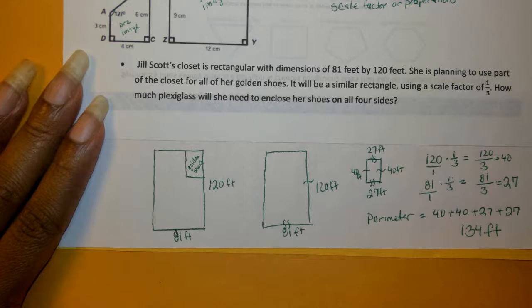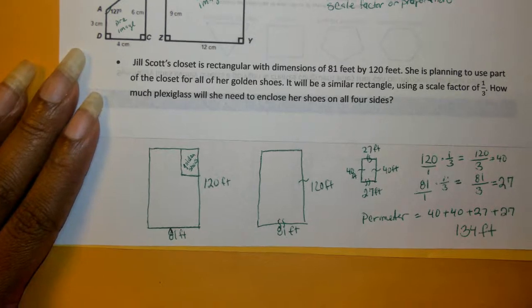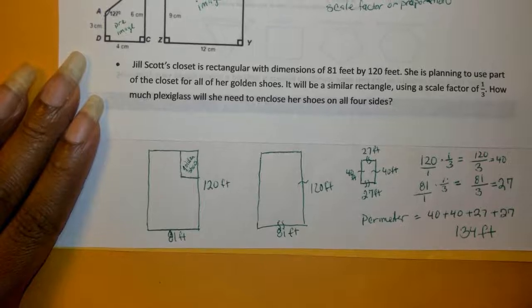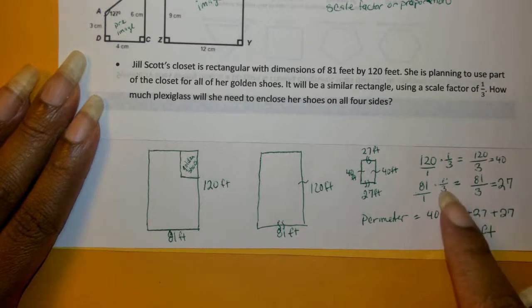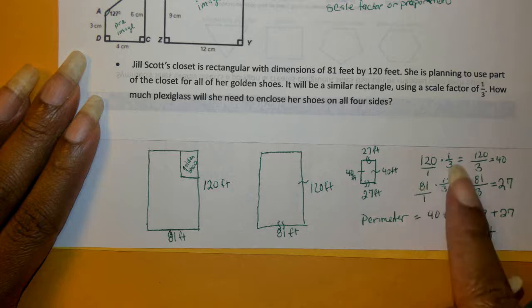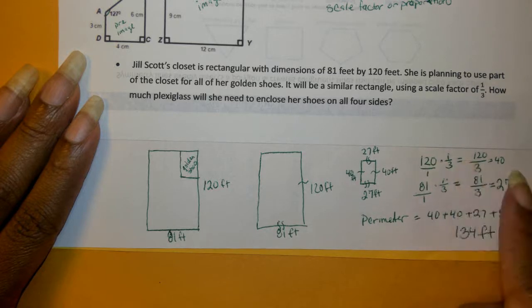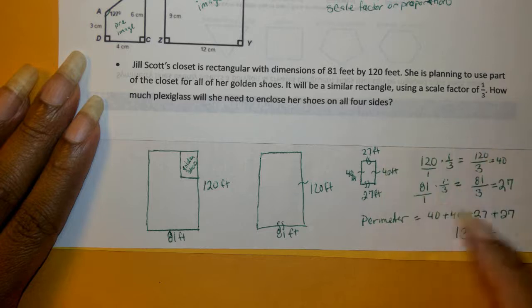Y'all, I don't really mind how you set this up, as long as you set this up correctly. If you remember that the only thing you needed to do here was divide this by 3, divide this by 3 to get your 40, then that's fine. But you guys know that I'm going to work all of the work out.